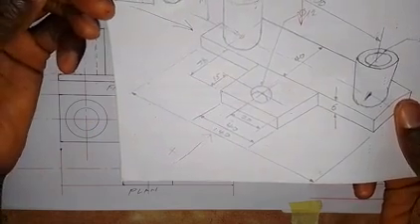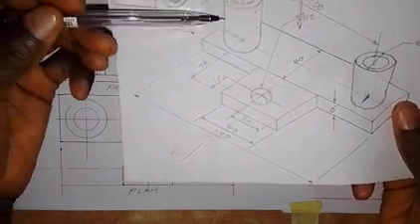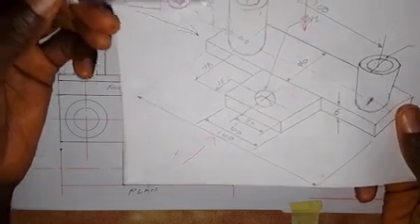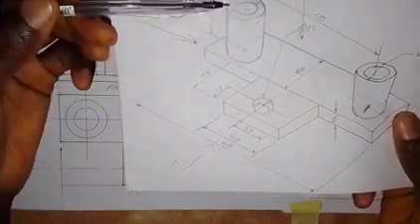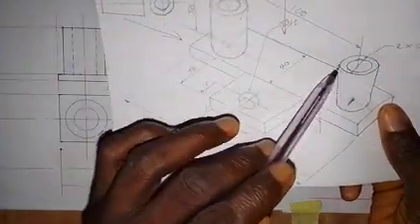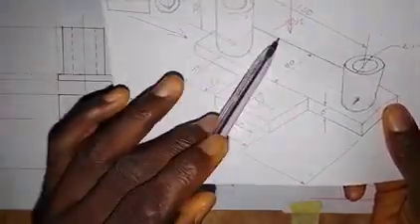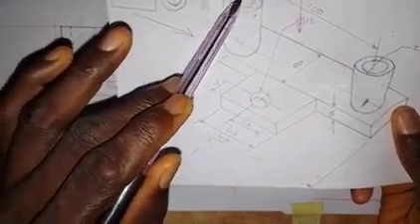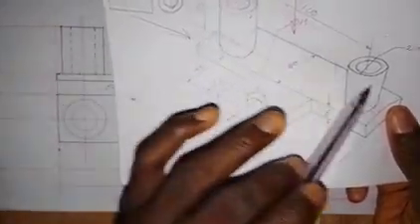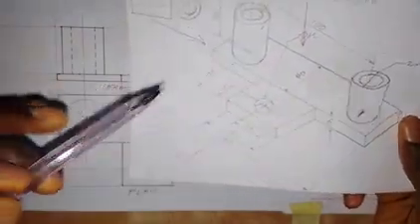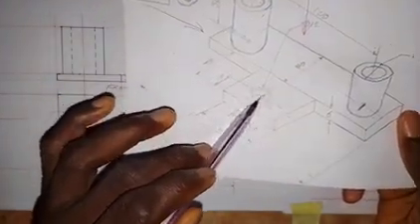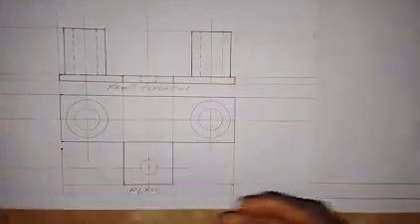Then we are going to see this cylinder. We are going to see a rectangle for this cylinder. We only produce it for this one because both of them are in line, so the one that we draw will represent both of them. And then this hole is going to be hidden from us also. So let's see how it goes.